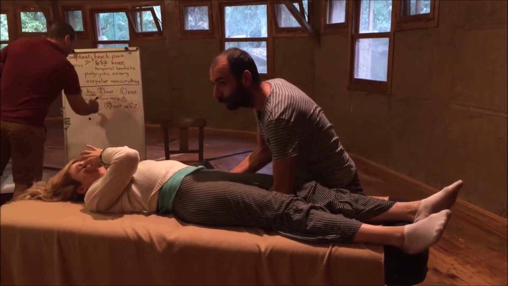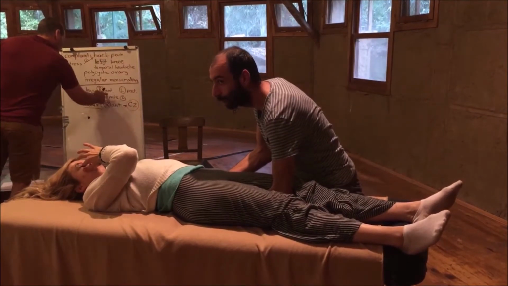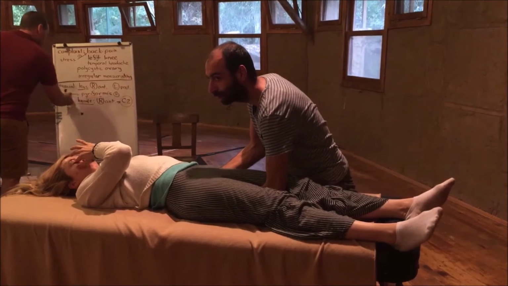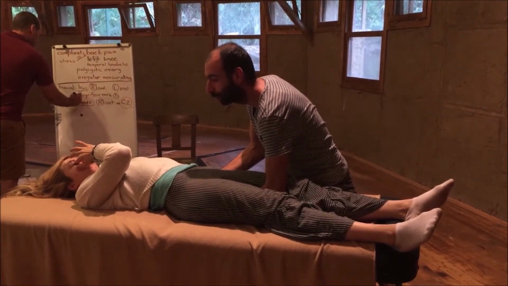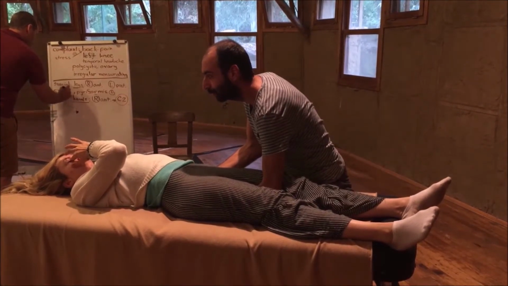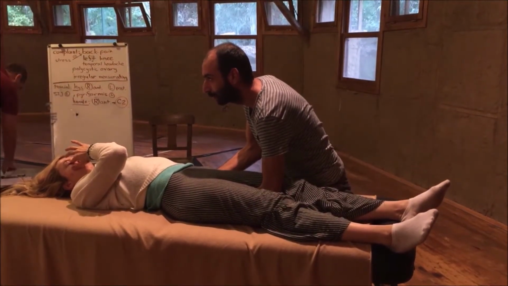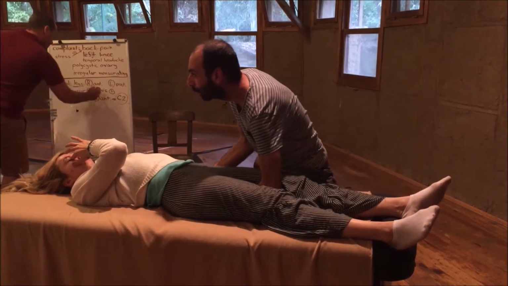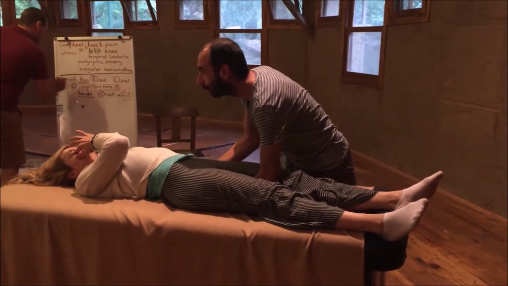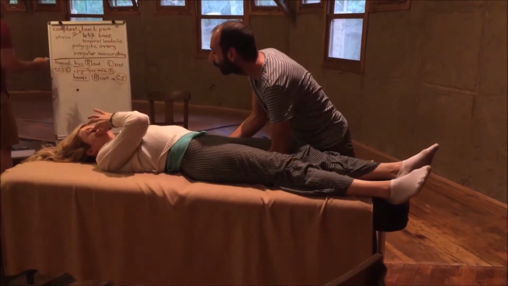Did you find a restriction on the left side? Yes. On both sides, actually, but the left side is more. It seems to resolve it. Good. So now I want you to palpate the sacroiliac in the area of the PSIS and see if there is any sensitivity. If you can take the hand down.